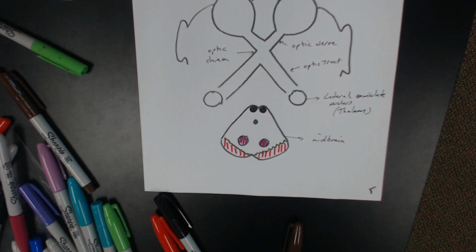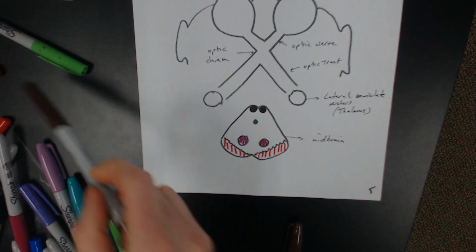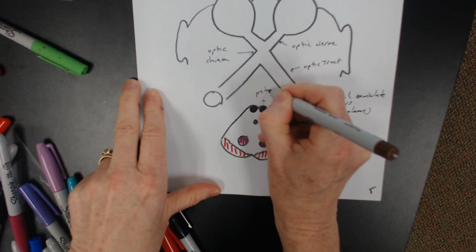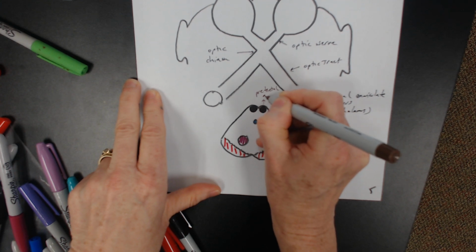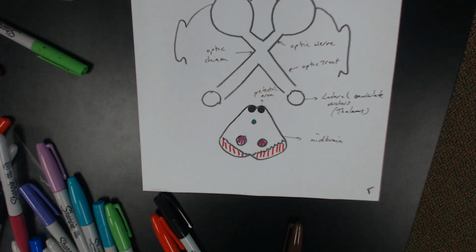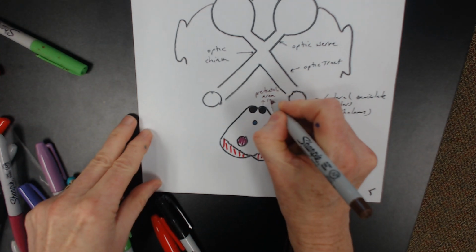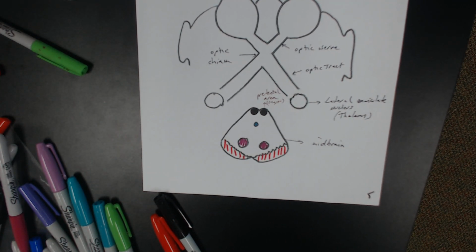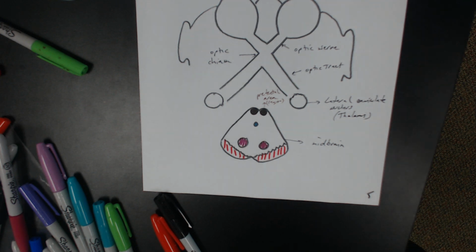That specific nucleus is going to be your pretectal, T-E-C-T-A-L area. Your pretectal area or region. Okay. That pretectal area is just at the level of the superior colliculus. It actually forms the superior colliculus. That's that bump that sits on the outside of the dorsal portion of the midbrain, and it's involved in vision.